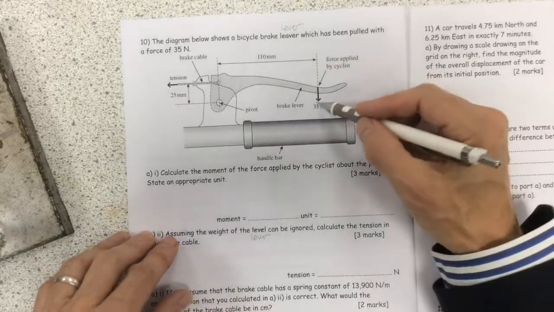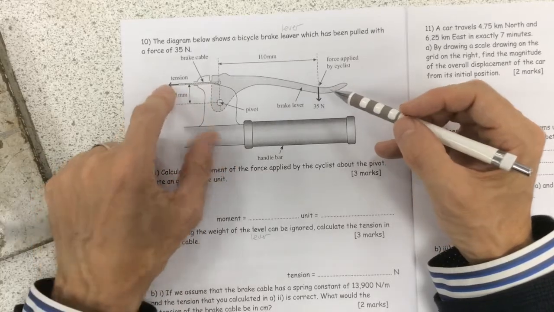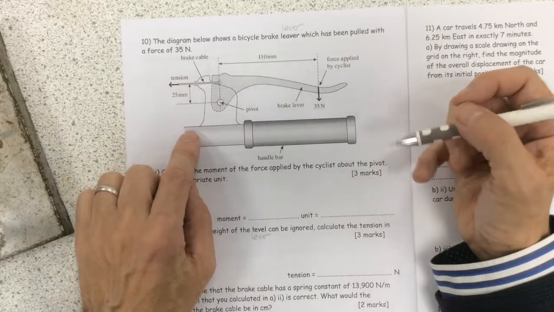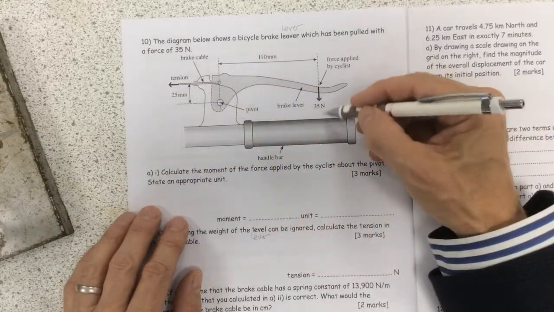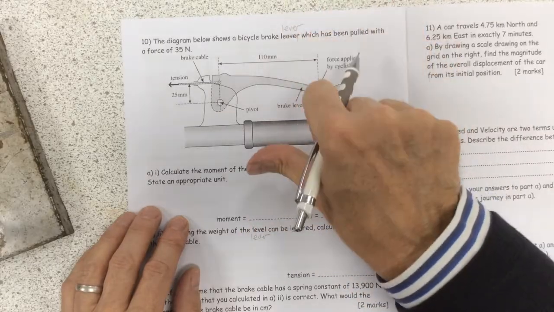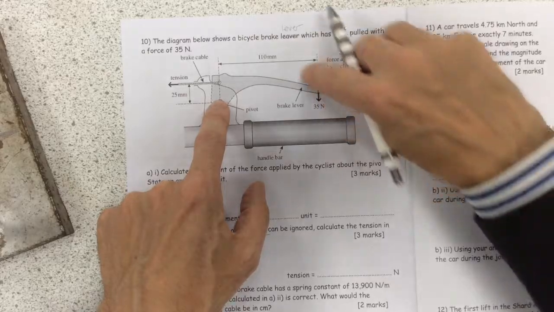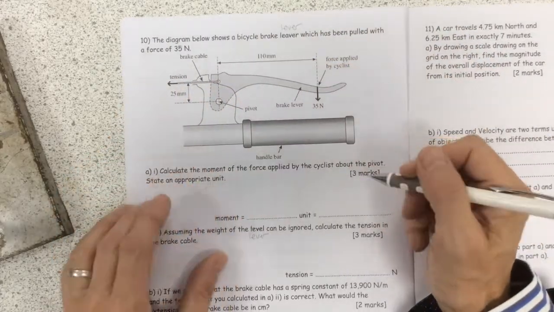So we've got a force, we've got a distance from a pivot, we've got another force. Tension is just a force, it just happens to be the force in the cable, and another distance. The diagram shows a brake lever which has been pulled with a force of 35 newtons. So somebody's got their hand on it and pulled it like that. When that happens, it will turn around the pivot, it will pull the cable, and there will be a pull tension in the cable.